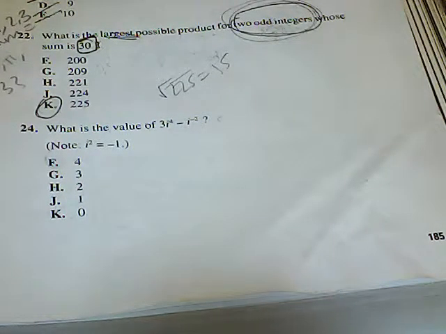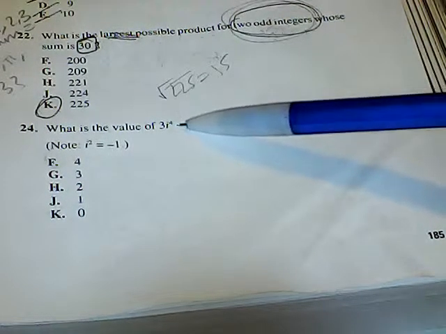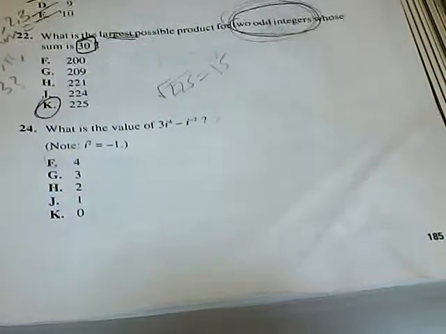Next question, number 24. What is the value of 3i to the fourth minus i to the negative 2? This may look confusing for somebody who's maybe forgotten what the value i might mean, somebody who doesn't do well with these types of non-numerical expressions, but that's what I'm here for. This was simple. As long as you break it down, as long as you don't panic, this can be a very simple question to answer.